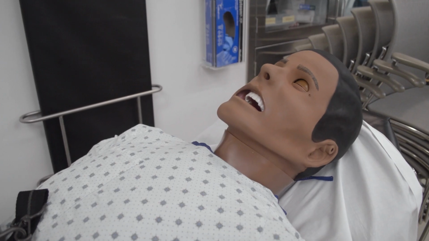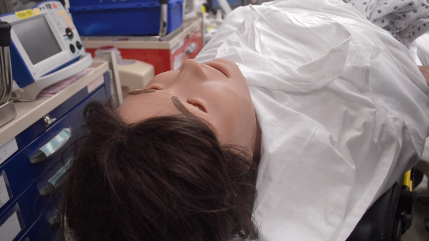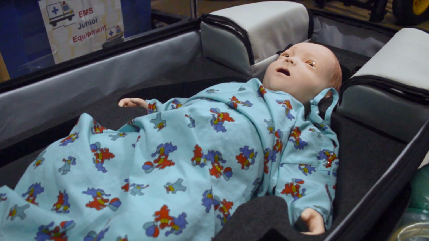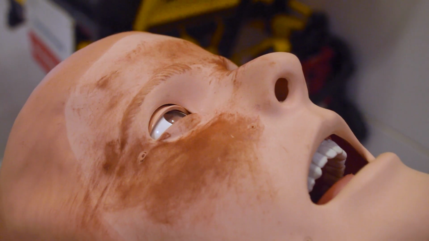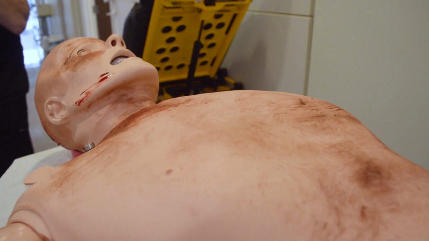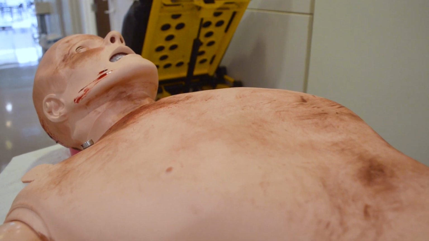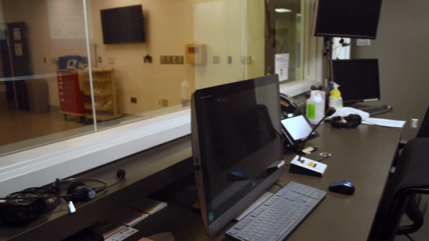We have different levels of fidelity mannequins, which means level of realism. So we have some that can bleed, that can cry. Some of them blink. Sometimes their chest actually goes up and down and you can actually see it rising and falling. They have different sounds. They have lung sounds, bowel sounds, heart sounds. You can check pulses.